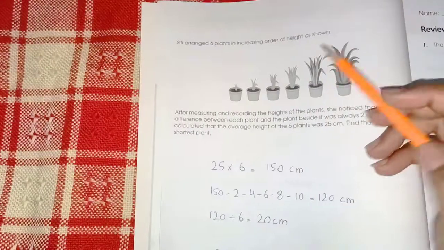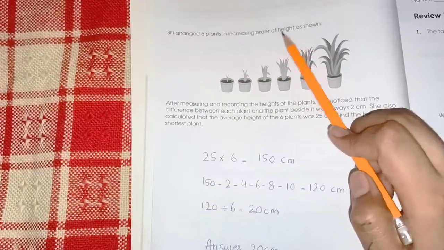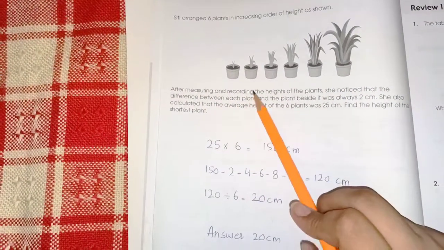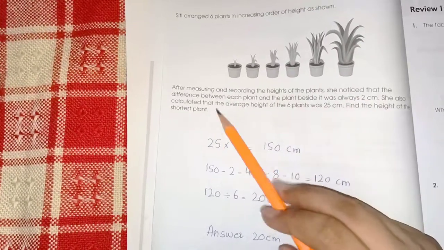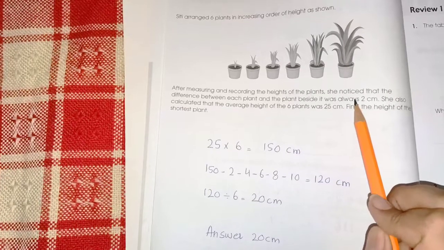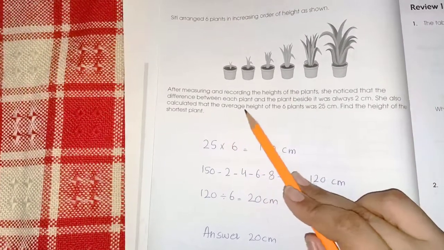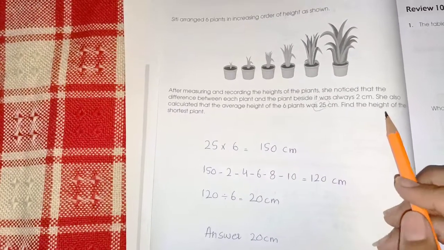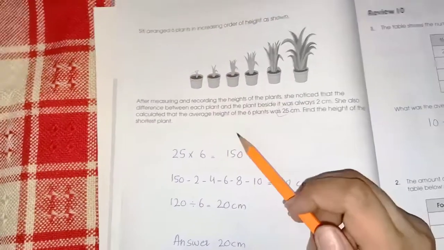Page number 52. Siri arranged 6 plants in increasing order of height as shown. As you can see, after measuring and recording the heights of the plants, she noticed that the difference between each plant and the plant beside it was always 2 cm. She also calculated that the average height of 6 plants was 25 cm. Find the height of the shortest plant, this one, the shortest.